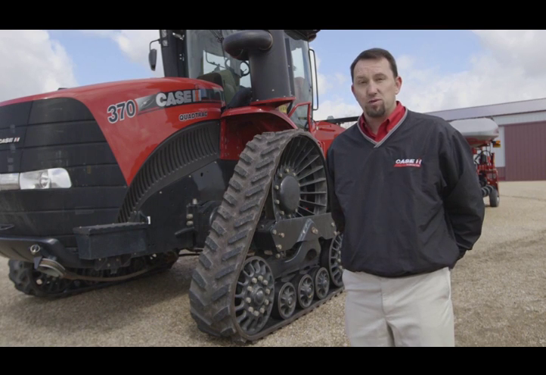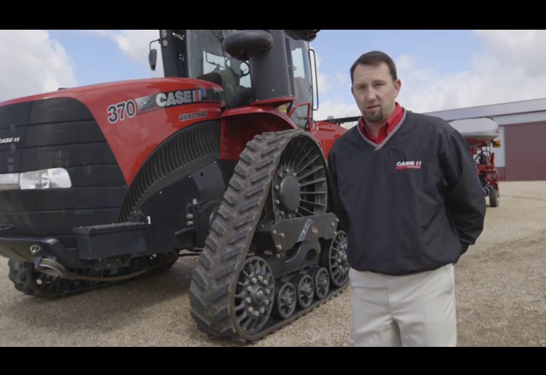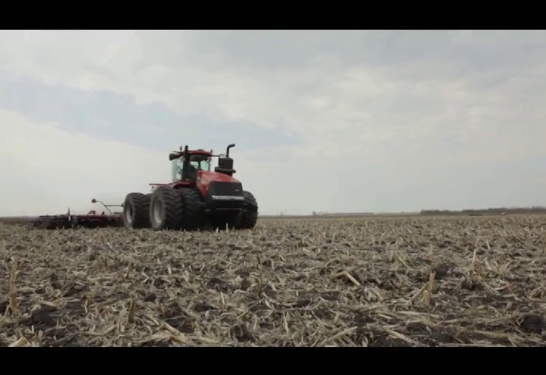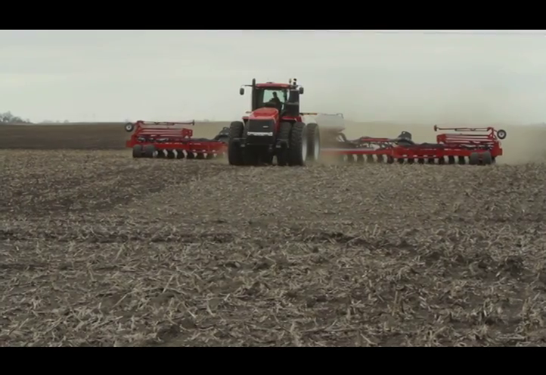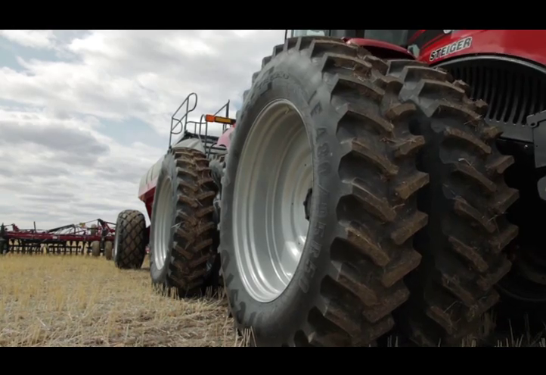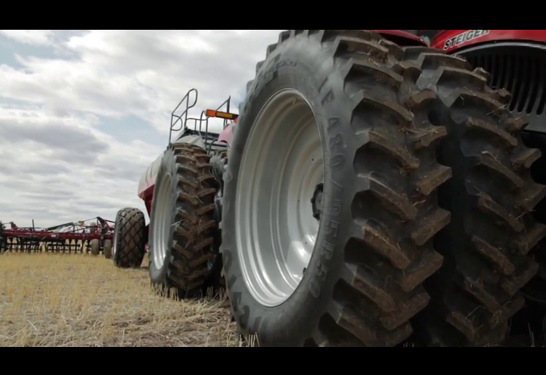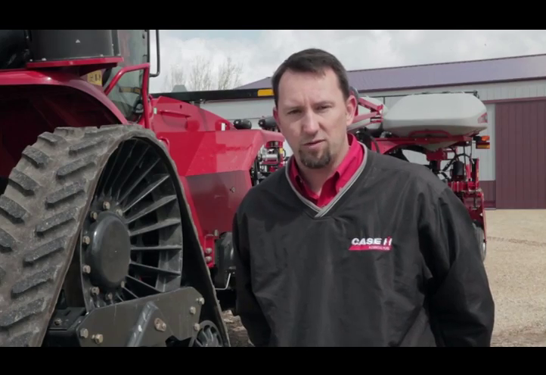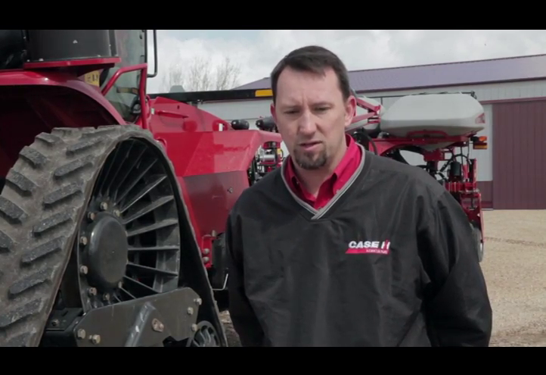Ground compaction can also be reduced with wheeled tractors by looking at different tire options that are available. Case IH offers a full variety of tire sizes and types from the factory, such as increased Flexion technology or IF tires, which allow the tire to carry a lower inflation pressure, and with a softer sidewall, that tire actually can reduce the ground pressure or the footprint of the tractor.